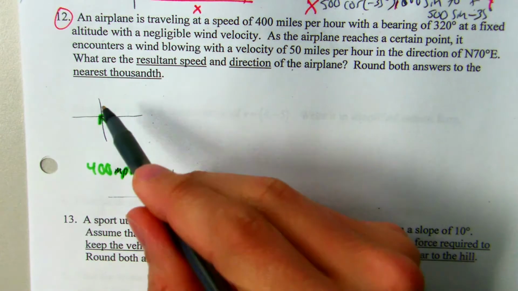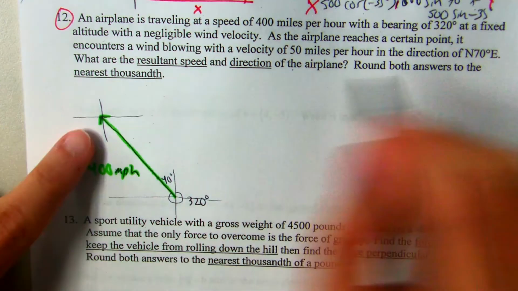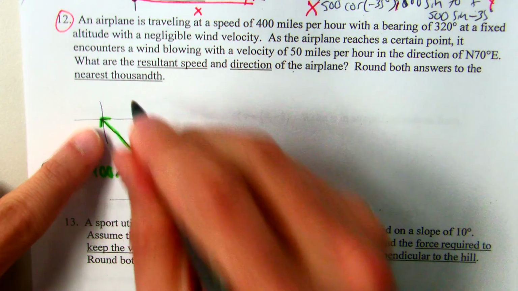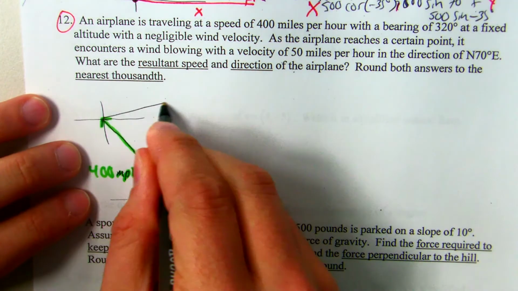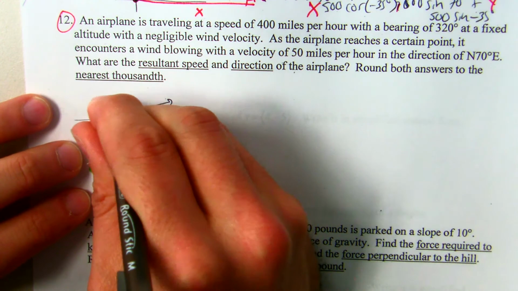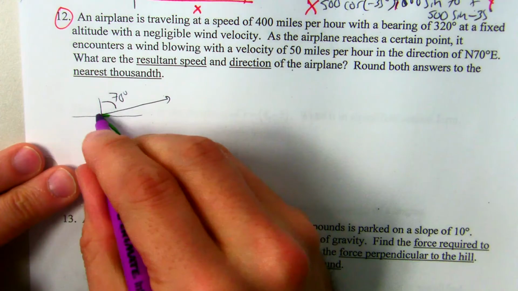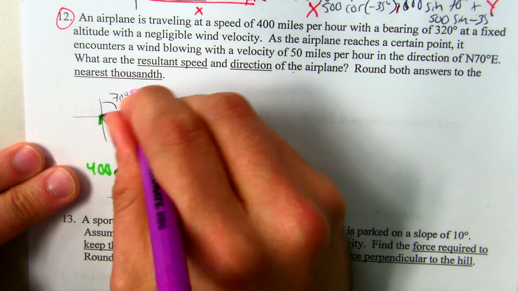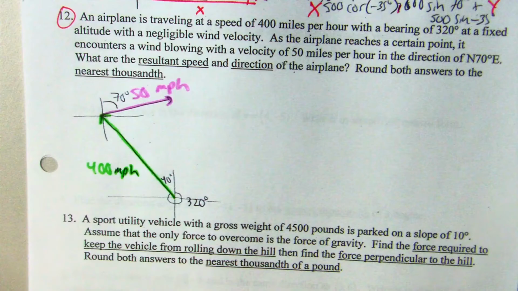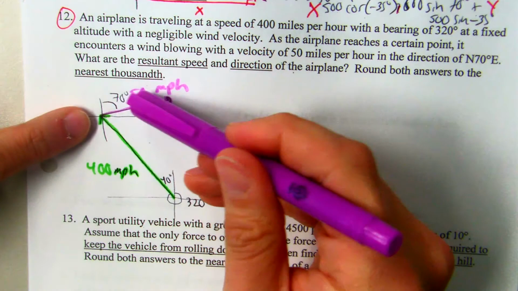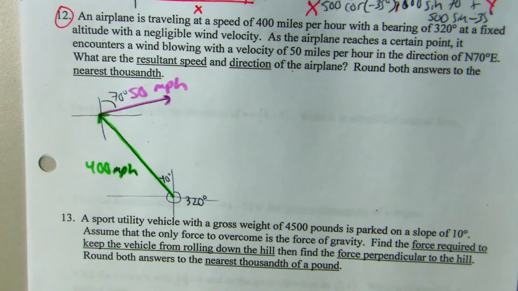So start your second vector at the end of your first vector. And this one gives me directions. The north line turns 70 degrees towards east. So this would be 70. And this is only 50 miles per hour. Probably should have drawn those a little more to scale. This is 400, 50 should be a little bit shorter. So you'll kind of see.